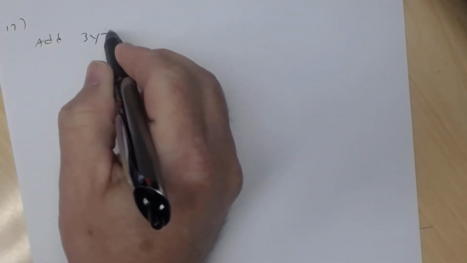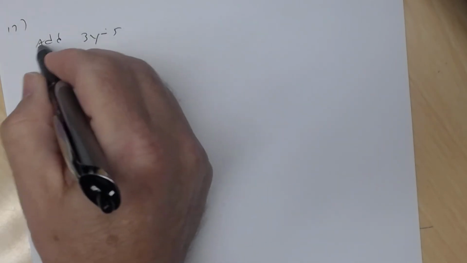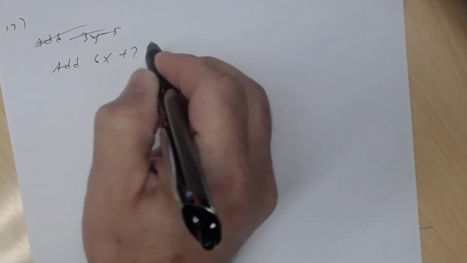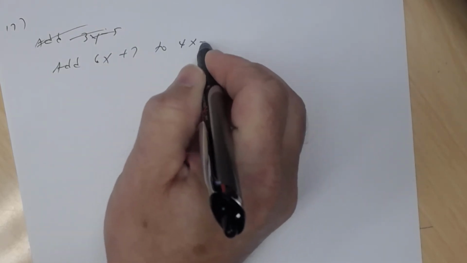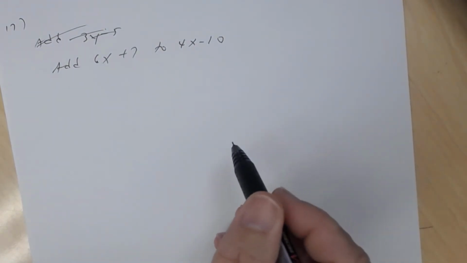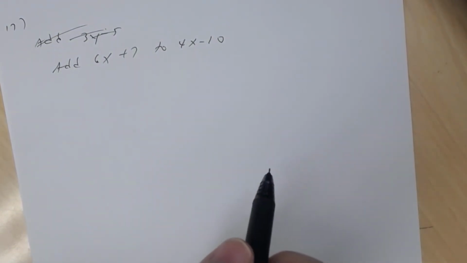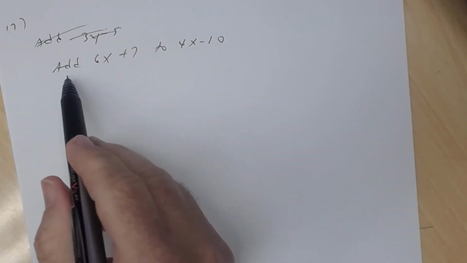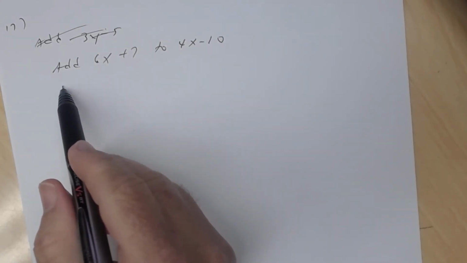Okay, now let's look at this. Sometimes it's going to say add. This would be 17. Add 6x plus 7 to 4x minus 10. So add 6x plus 7 to 4x minus 10. Remember addition is commutative, so the order in which you add does not matter.